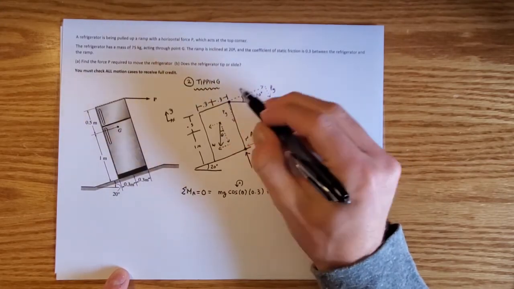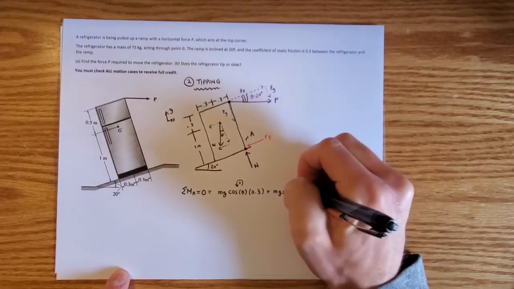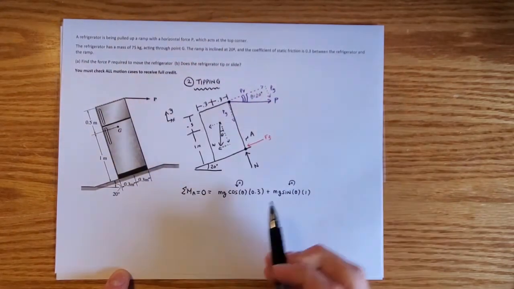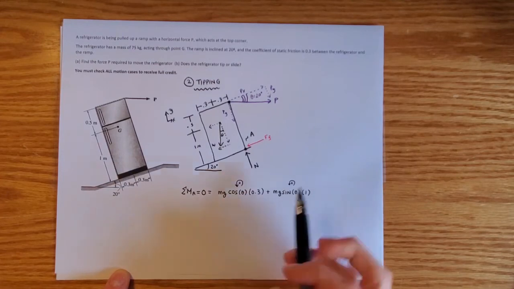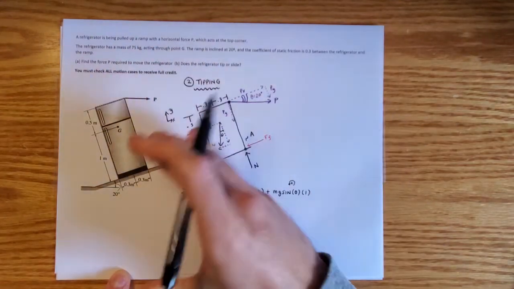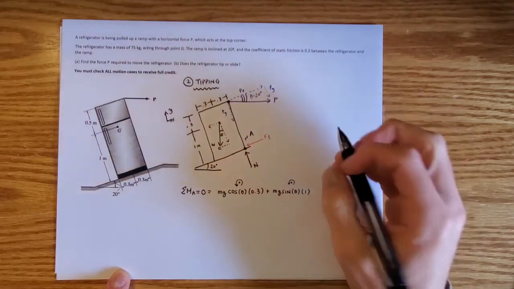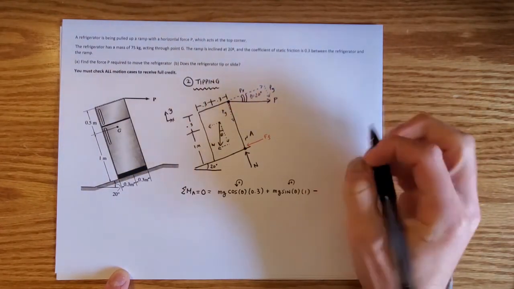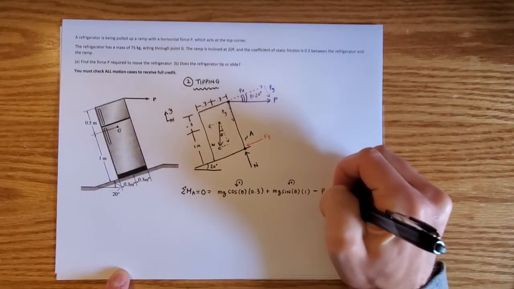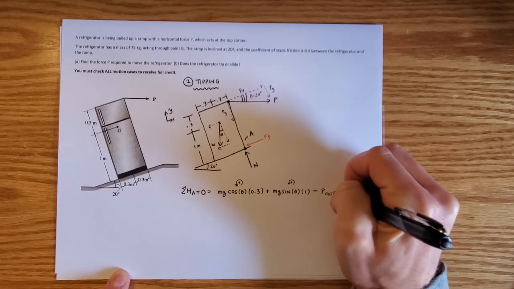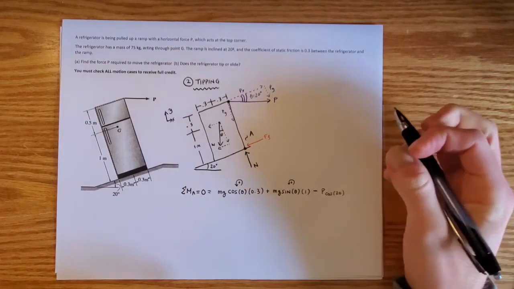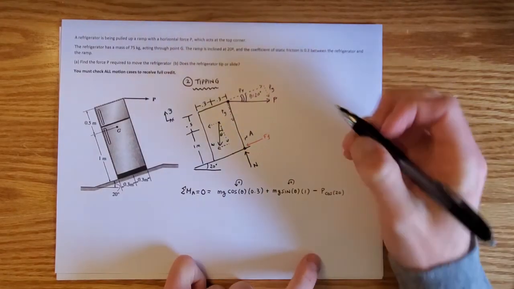That's what's causing this to rotate clockwise. So you can see our weight is acting counterclockwise. It's causing this fridge to want to rotate to the left, and our P is what's causing the fridge to want to rotate to the right. So we now have minus P cosine of 20 times, well, the total height, 1.5.